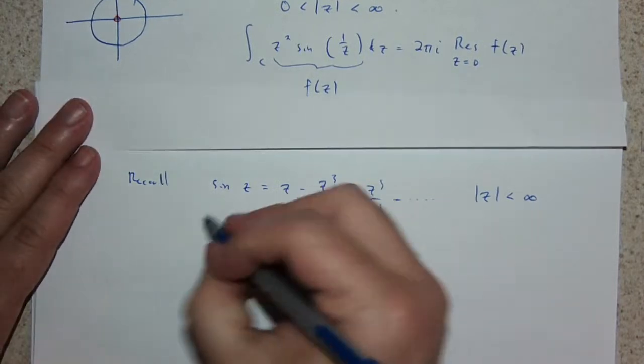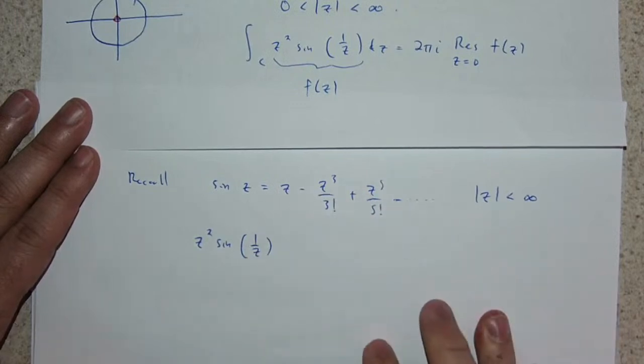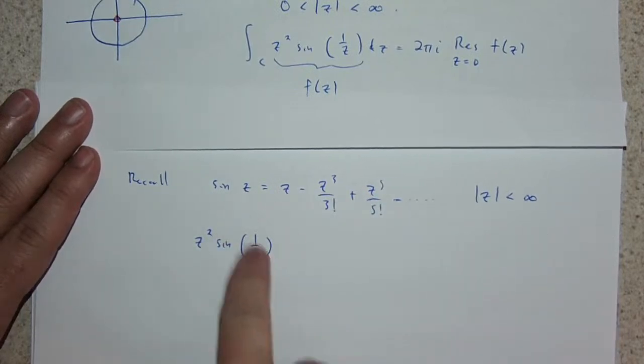So then what about z squared sine of 1 over z? Here, what's the idea? We replace z just formally with 1 over z, and then we multiply through by z squared.